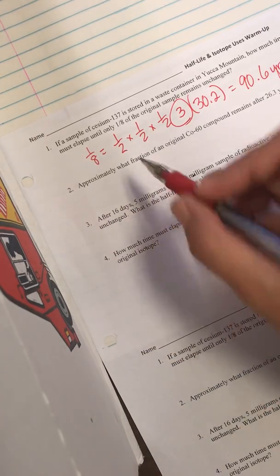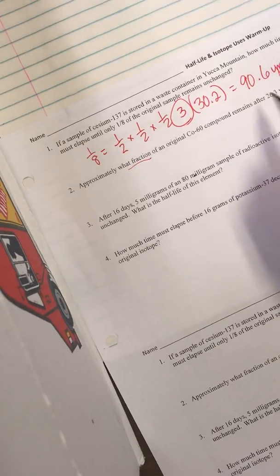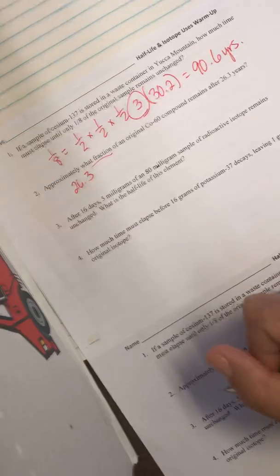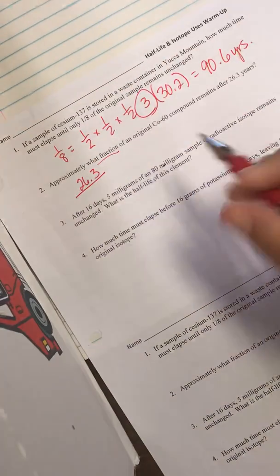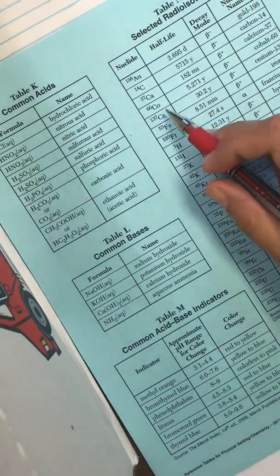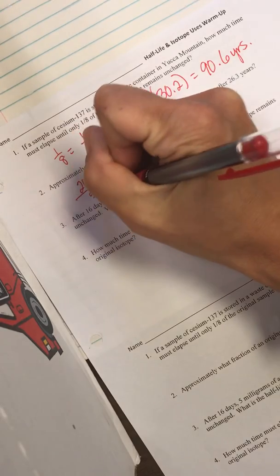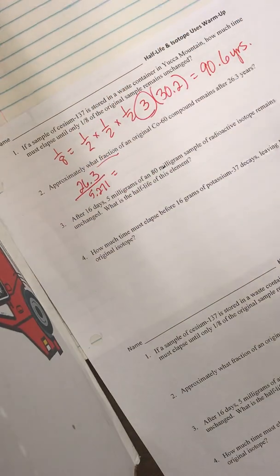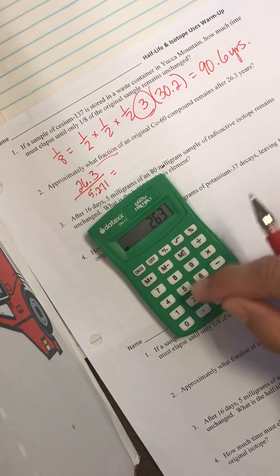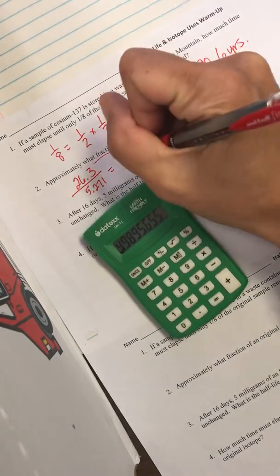Approximately what fraction of an original Co-60 compound remains after 26.3 years? So 26.3 years have gone by. I want to divide that by the half-life. So I'm going to look up Co-60. Co-60 is 5.271. So I divide 26.3 divided by 5.271, and I get 5.